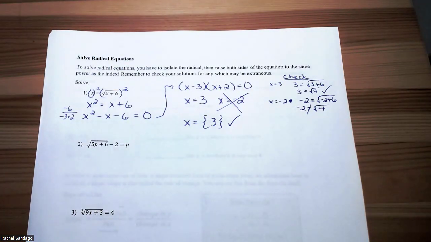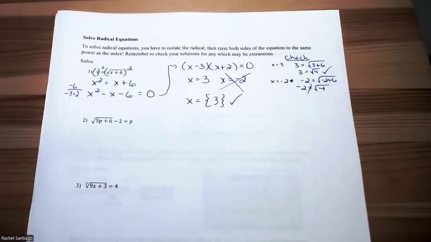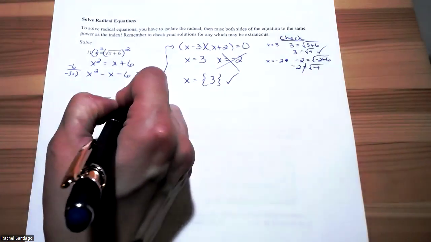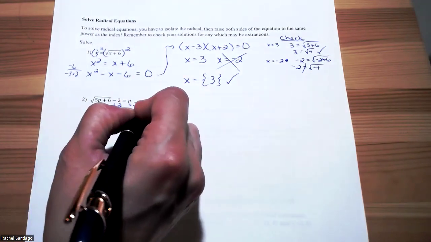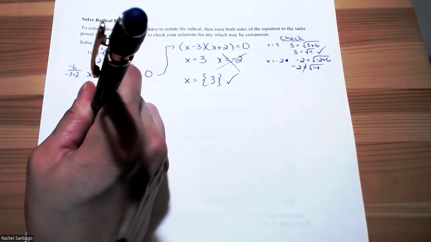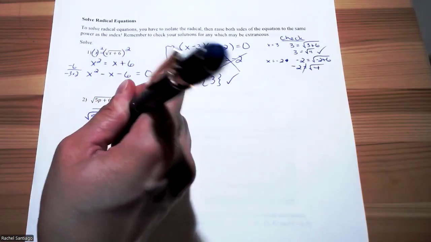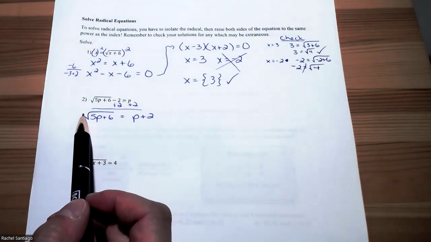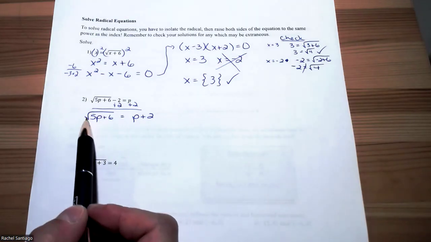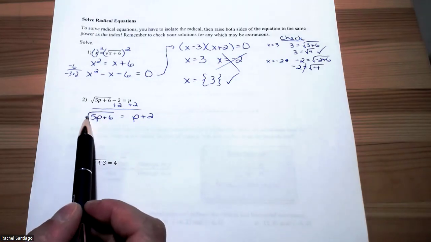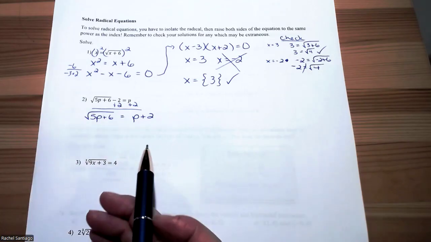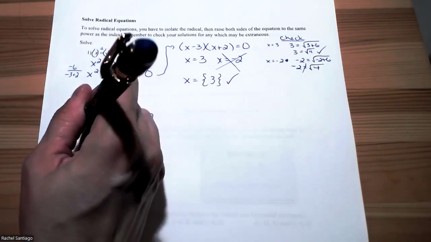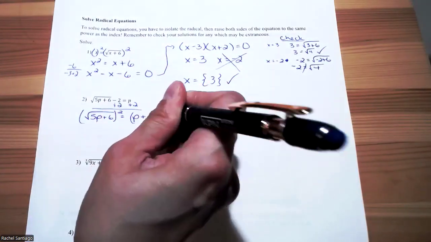Cool. Take a look at number 2. Isolating the radical means that we are going to add 2 to both sides. That leaves me with the square root of 5p plus 6 is equal to p plus 2. I have the square root on the left-hand side that's isolated, so the opposite of square root is square, right? The index is 2. You don't need to see it to know that. So we square both sides.